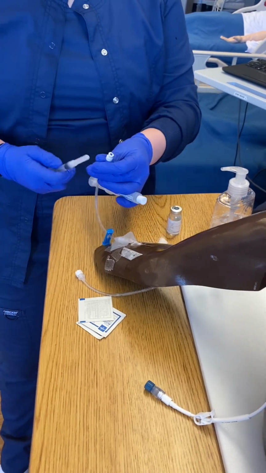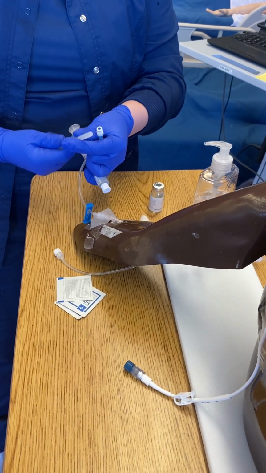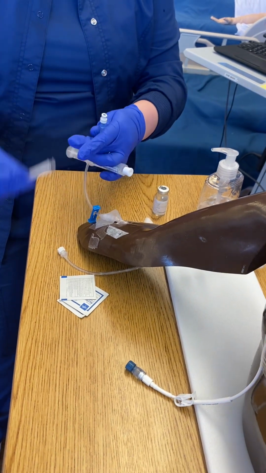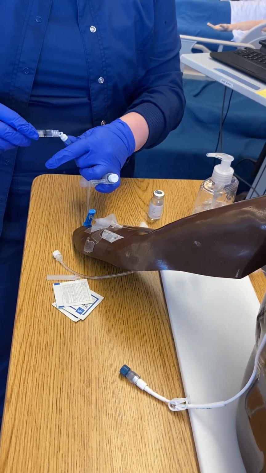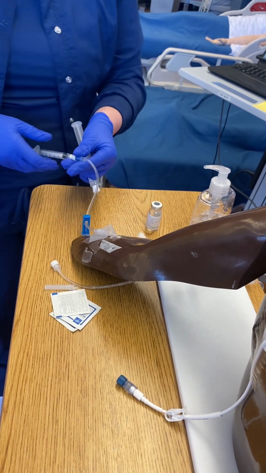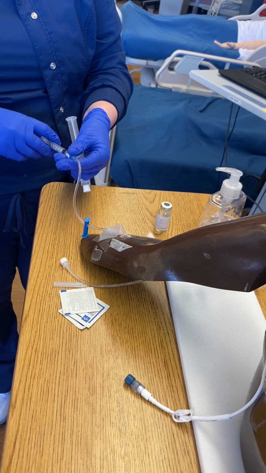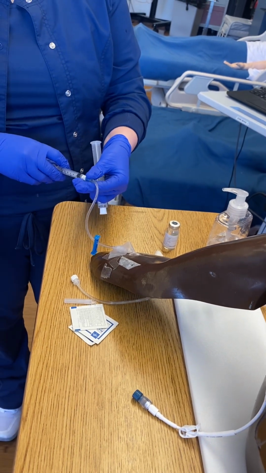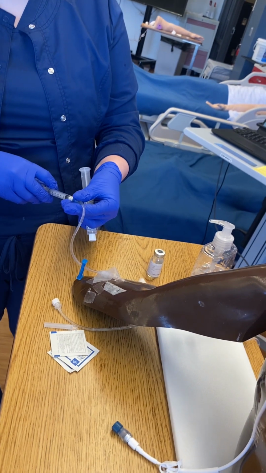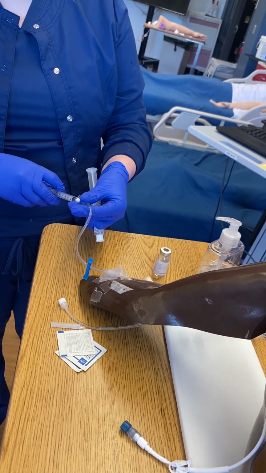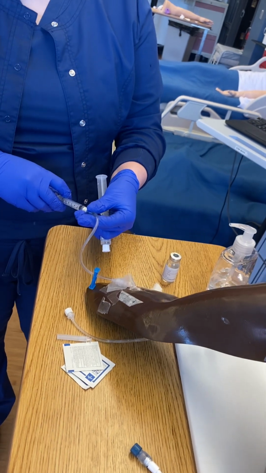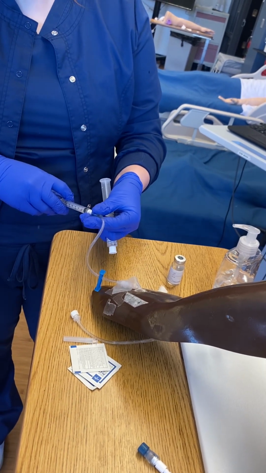Grab my med. Make sure I take it off with the blunt cannula. Attach the med. So since I have 1 milliliter, I want to do this over a minute. So I'm going to watch the clock. I'm going to start giving it now. And we're going to go really slow for a full minute. And as I do this, I'm watching for any patient reaction.